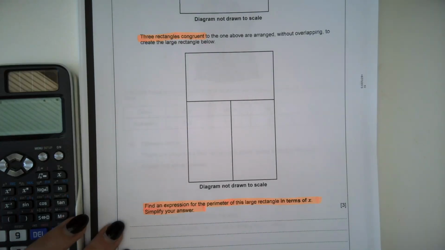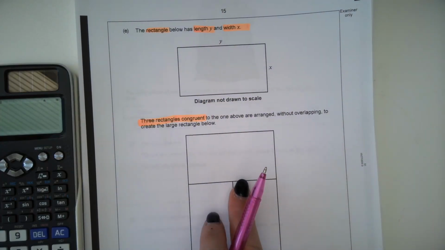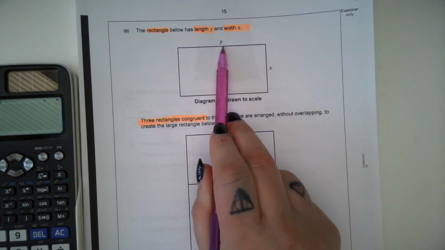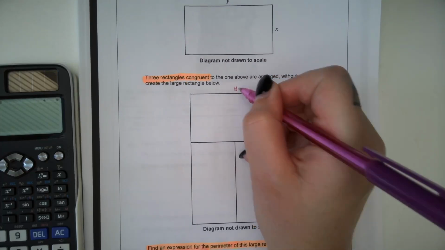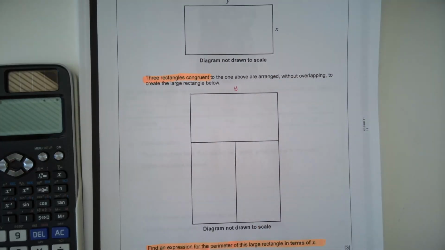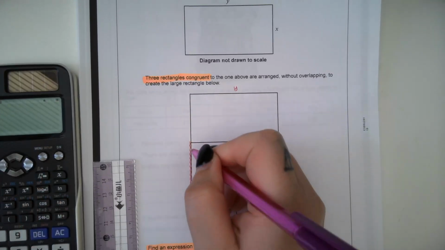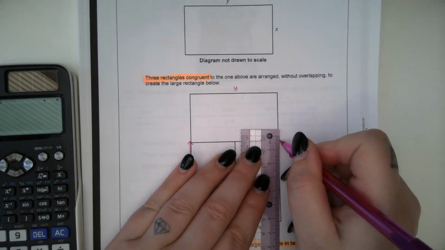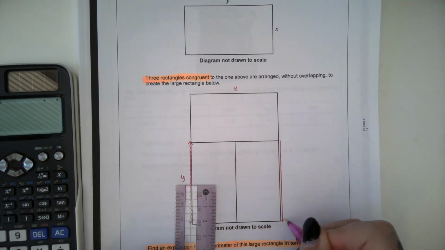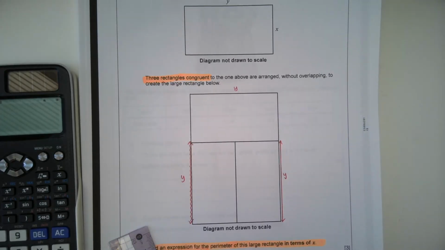Okay, so I'm going to start by labelling what I know from here onto this diagram. So any lengths we're going to label as y, guys. Okay, so this is y. Let me get my ruler to make it clear. Oh, wobbly line did not mean that. This is y. And this is y. Okay, so I've labelled any lengths.